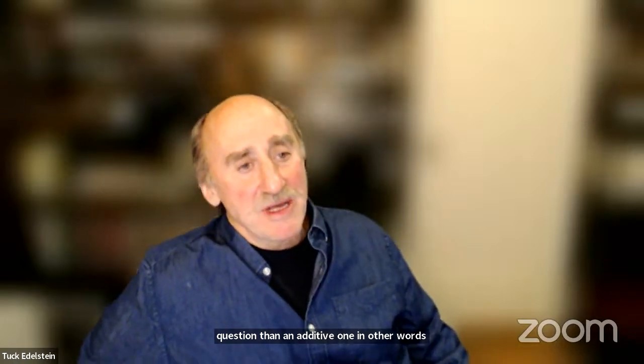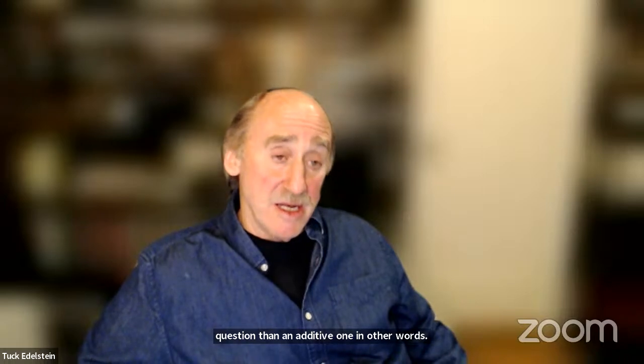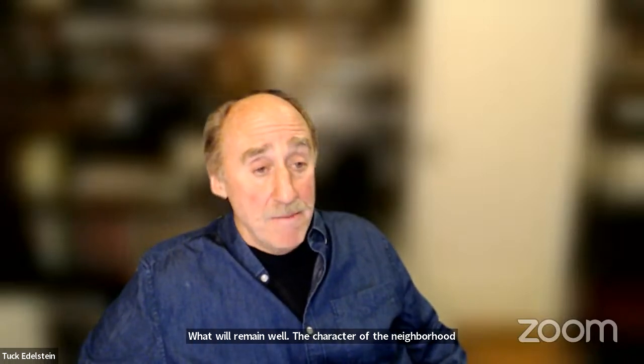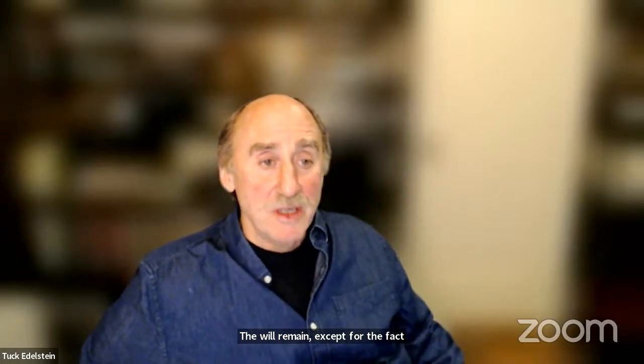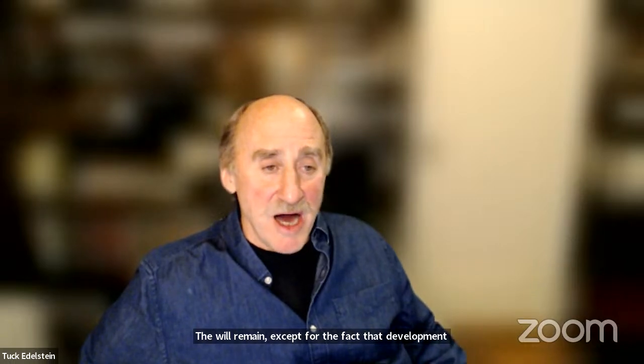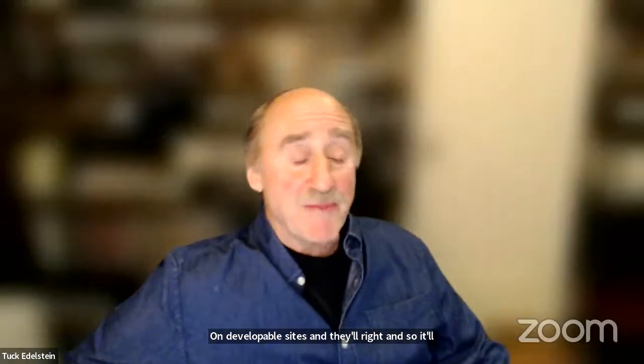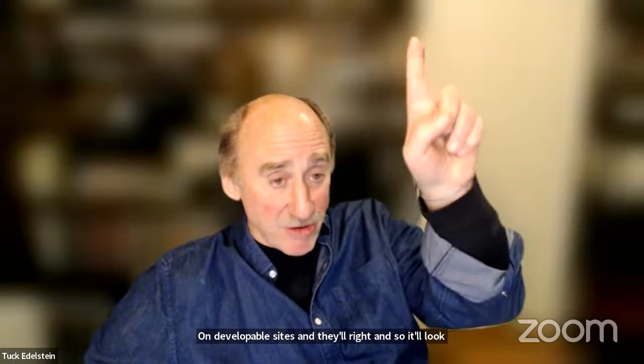Well, the character of the neighborhood, the character of the avenues, and what we see there will remain, except for the fact that development will continue on developable sites. It'll look similar, except there won't be taller, slender towers.